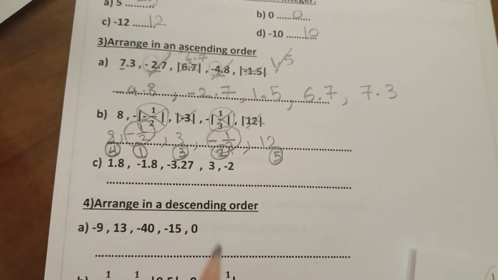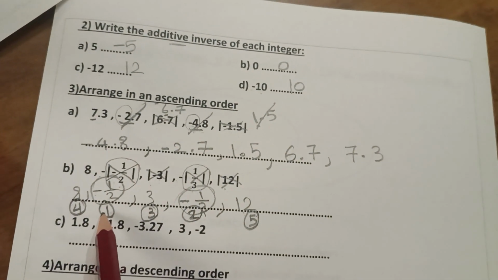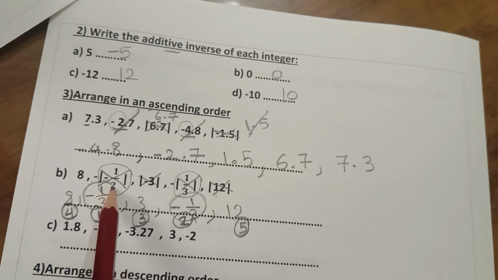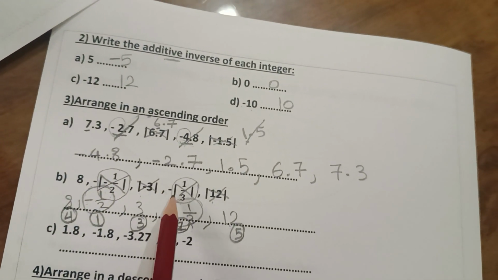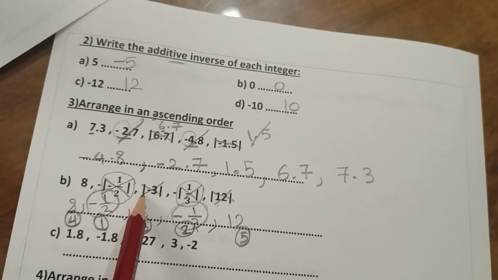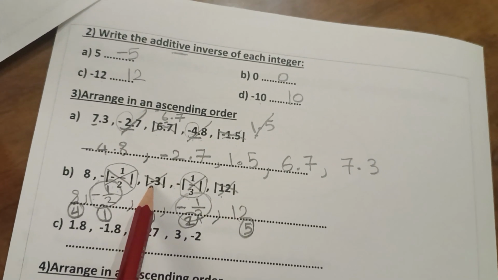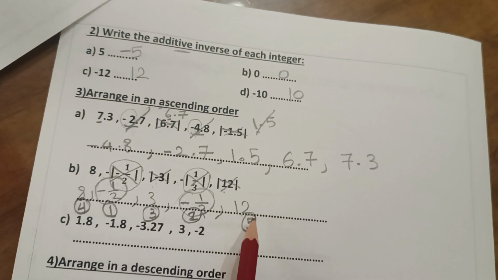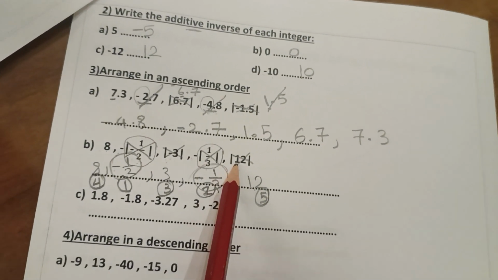If you want to write the answer, you will say the first one is negative absolute value of negative 1/2, then negative absolute value of 1/3, then absolute value of negative 3. This is the original form written in the question, and 8, then absolute value of 12.